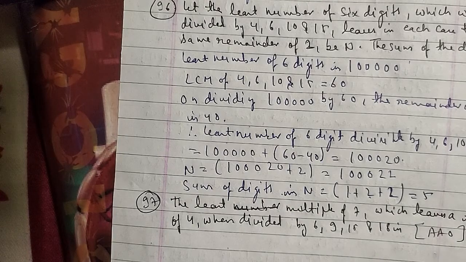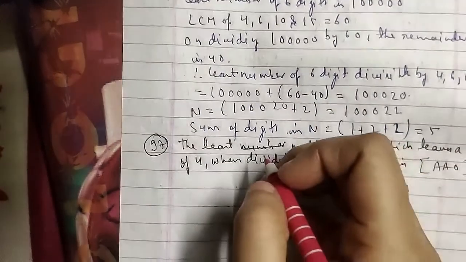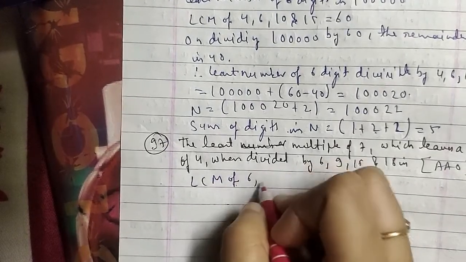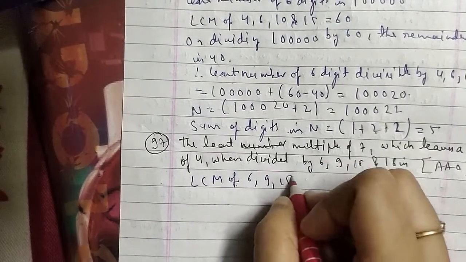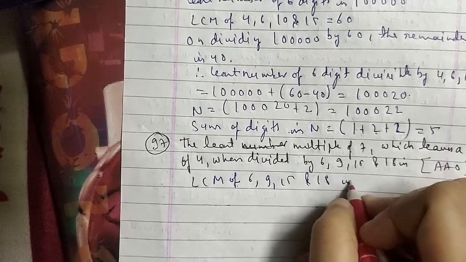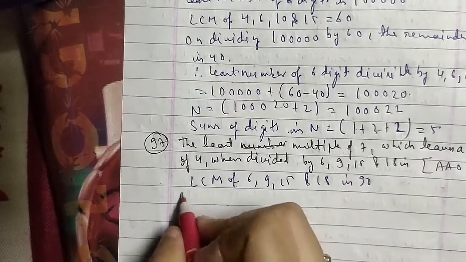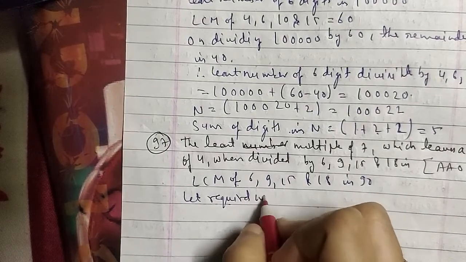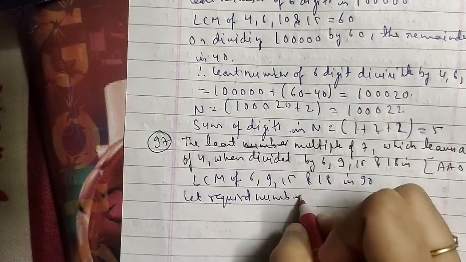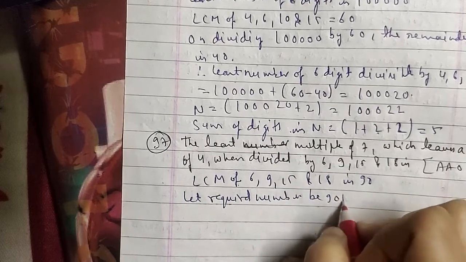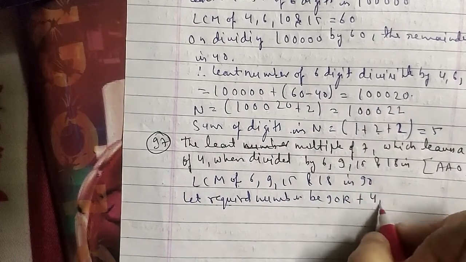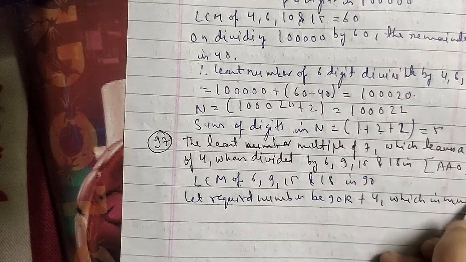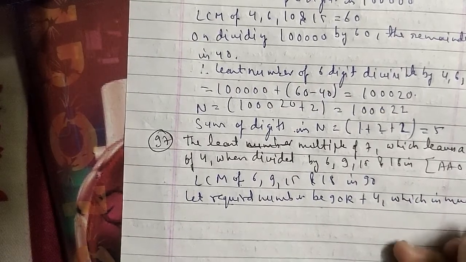The LCM of 6, 9, 15 and 18 is 90. Let the required number be 90k plus 4, which is a multiple of 7.